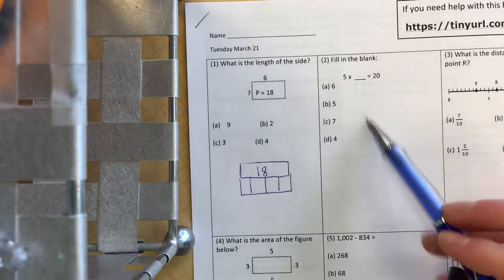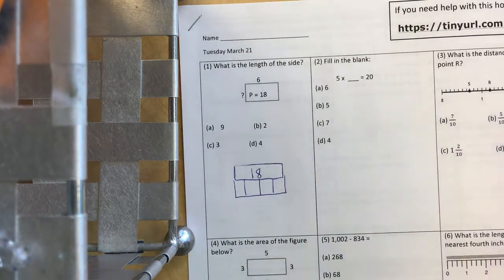Number two is pretty straightforward. Fluency, 5 times what gives us 20.